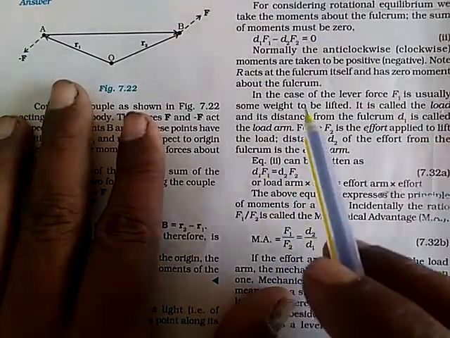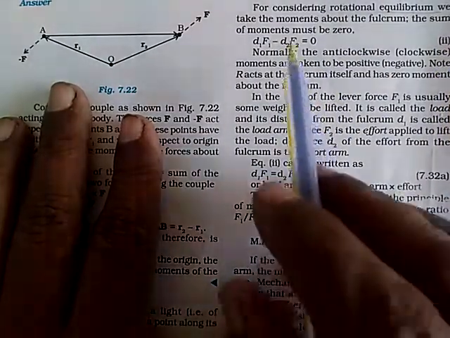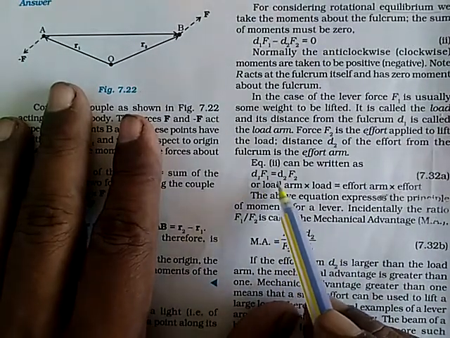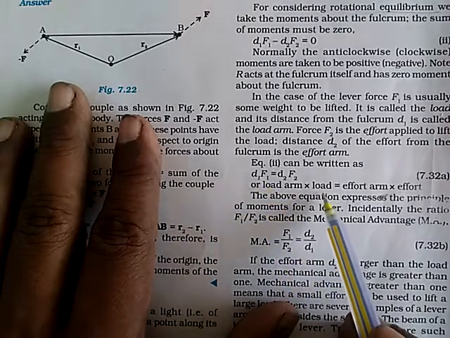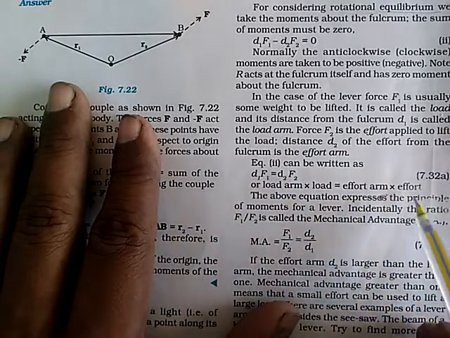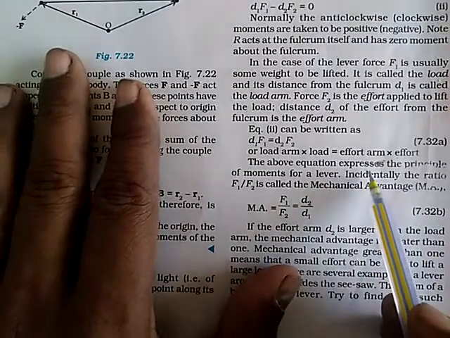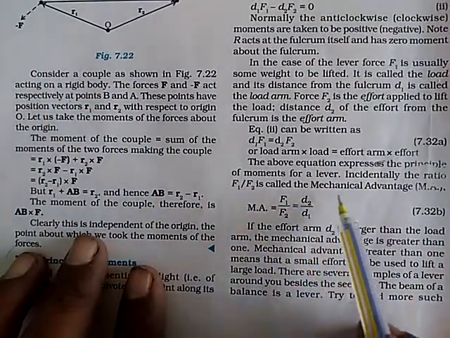So equation 2 can be written as, you bring this negative term to the other side, so d1 F1 is equal to d2 F2. That is, load arm d1 into F1, that is the load, is equal to effort arm d2 into the effort. The above equation expresses the principle of moments for a lever.